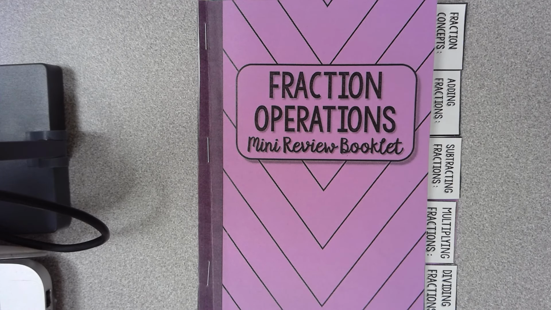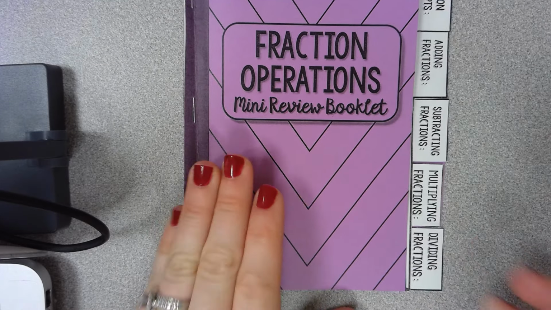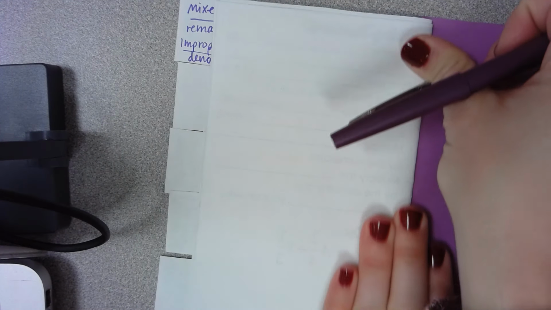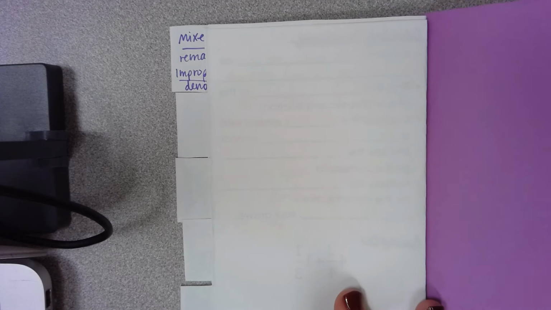Right, we are on the last page in our fraction operations booklet. You're going to open up to the dividing fractions tab, and we're actually going to look at the back of this page here. We're going to put a few notes on the back side first before we fill out spots in the front.